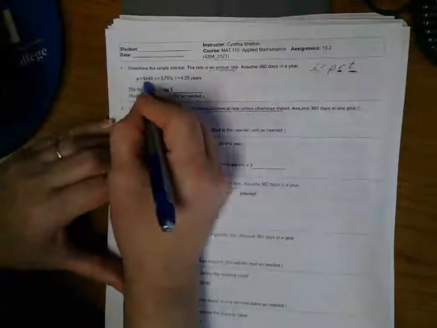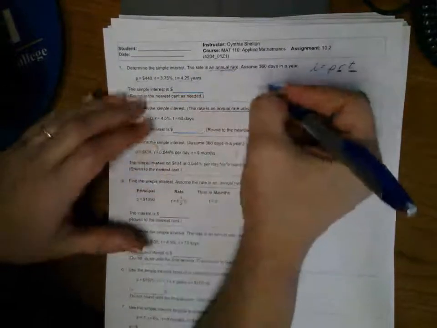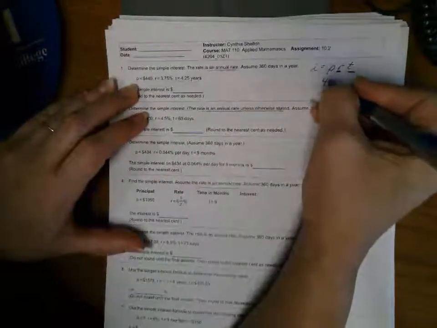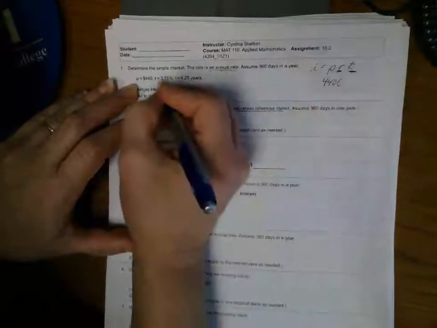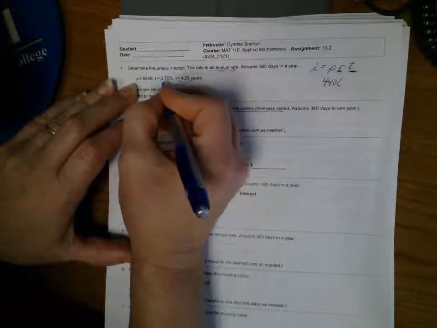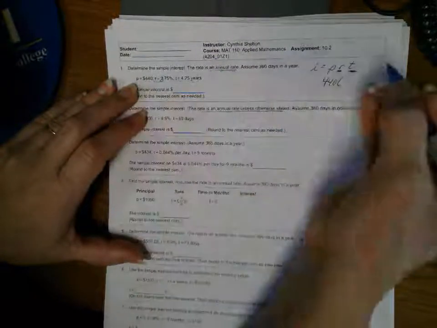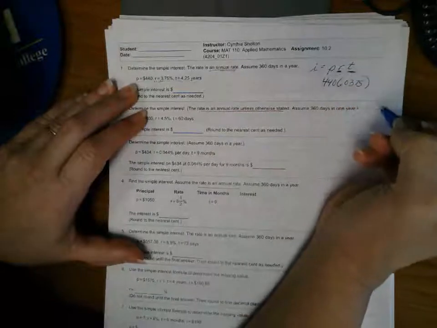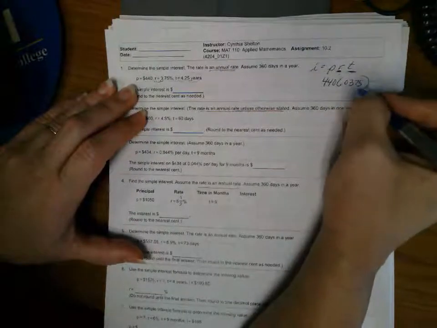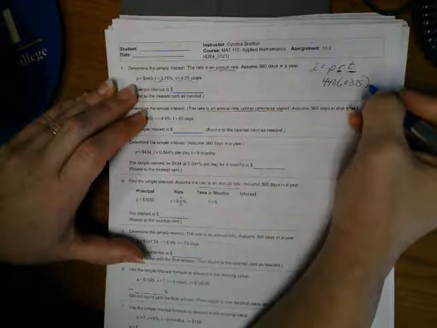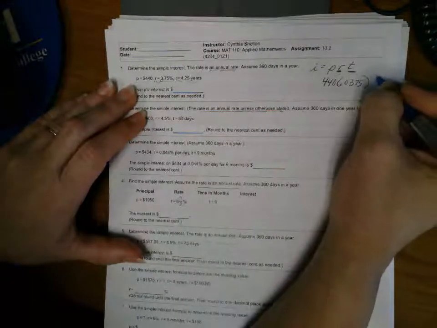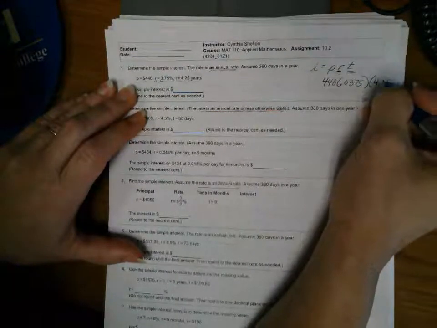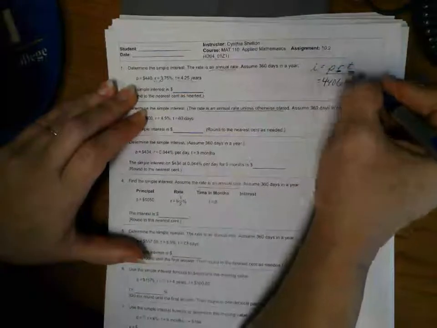Okay, so first problem, time is in years, so we're ready to roll. We put in our principal as 440. Your rate is 3.75. We always move the decimal 2 places left to make it into a decimal before putting it into an equation. Percents should be changed to decimals before inputting into an equation. And then years, 4.25.